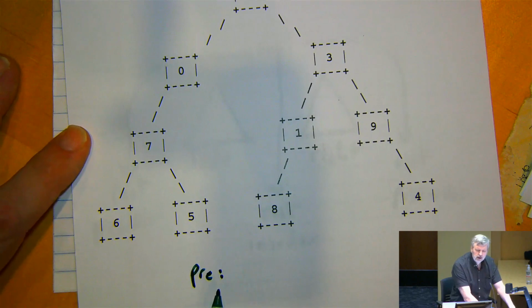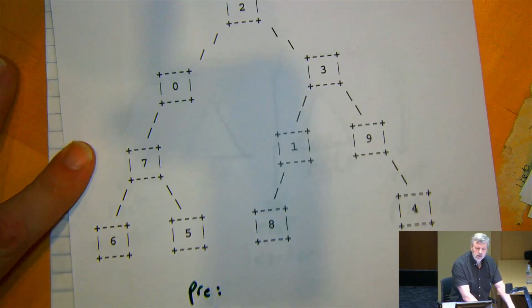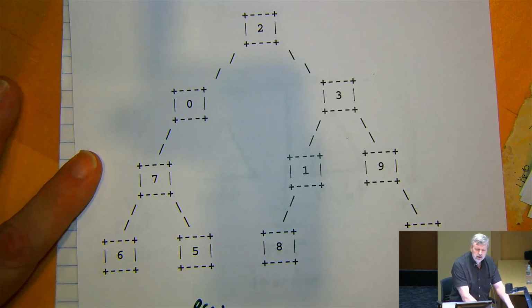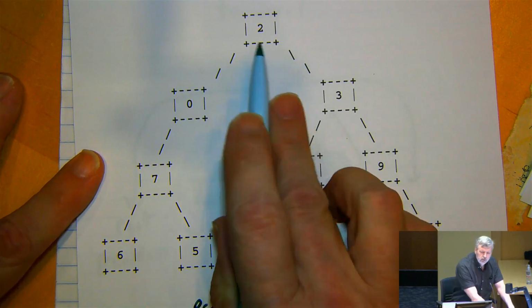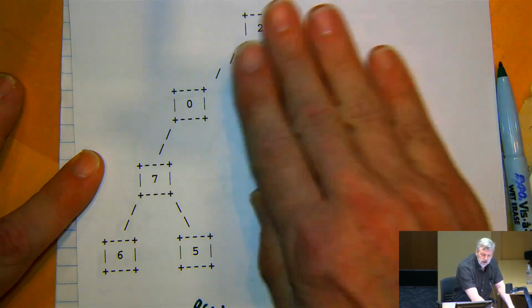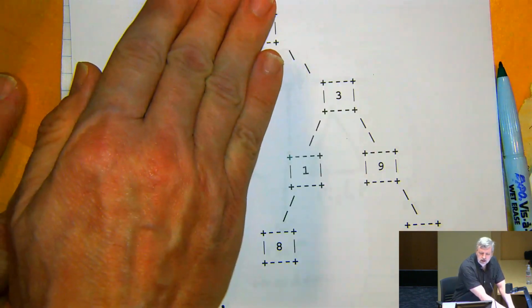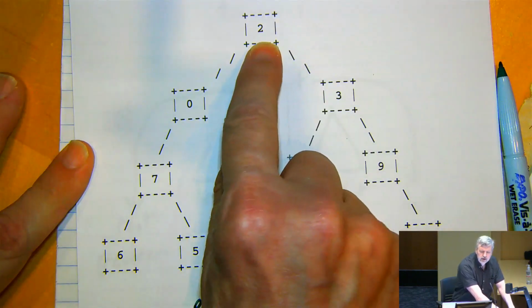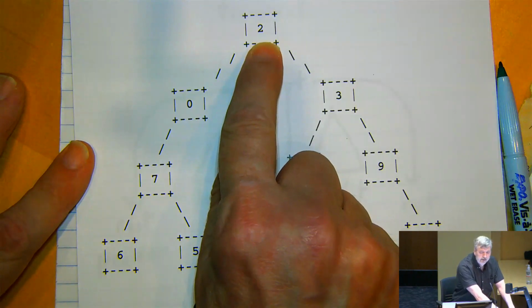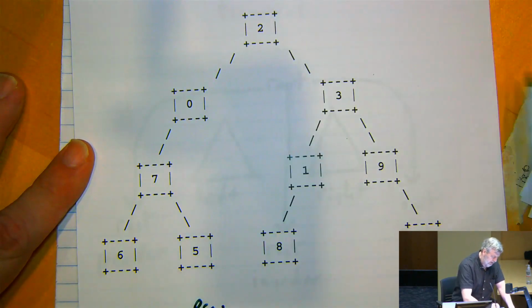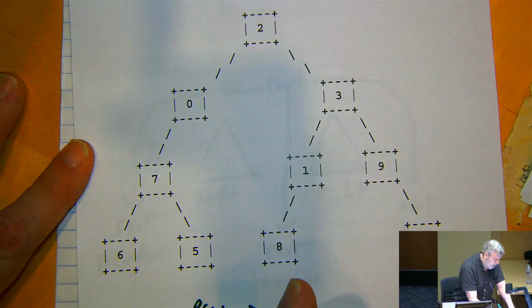Well, let's do a couple of these. So let's do the preorder traversal. So in the preorder traversal, we have a root node that has 2 in it. There's its left-hand subtree, and there's its right-hand subtree. So in the preorder traversal, let's just assume that we were printing. We would print the 2 first in the preorder traversal, because we do the root first.